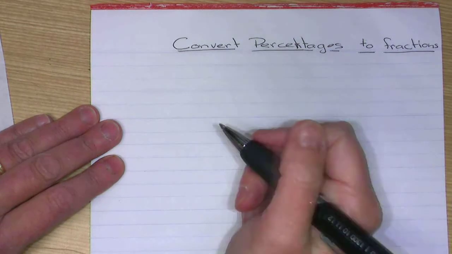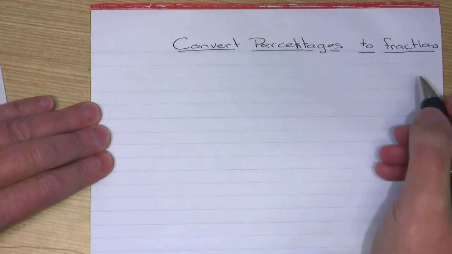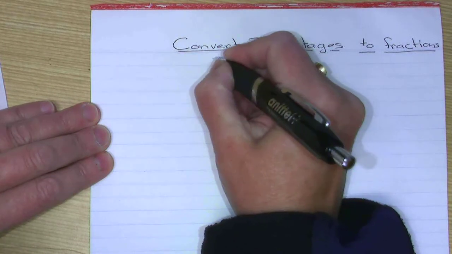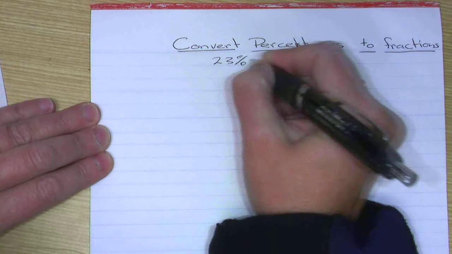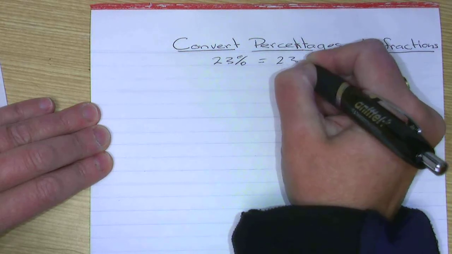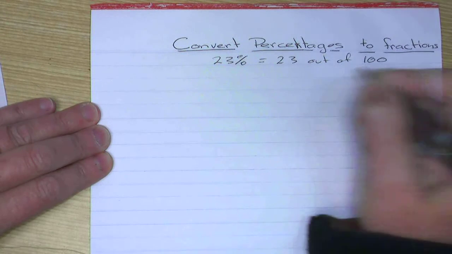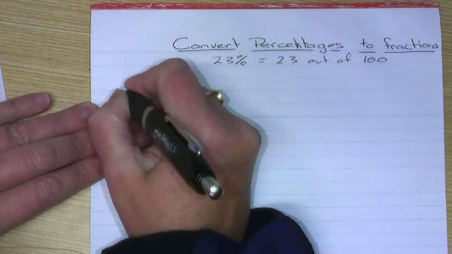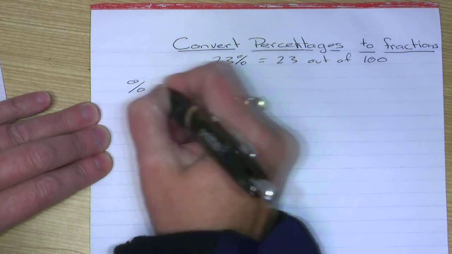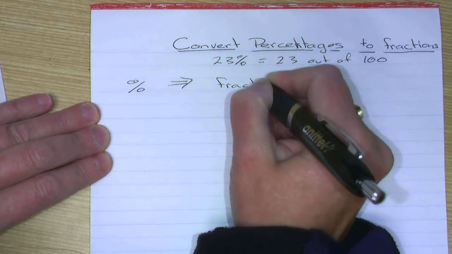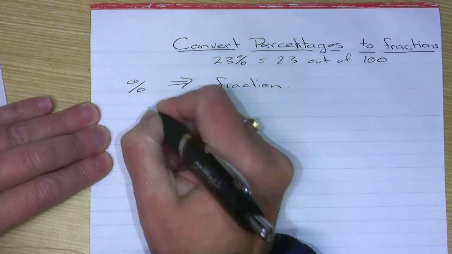So in this video I'm going to show you how to convert percentages to fractions and fractions to percentages. You know that if I have 23%, that means 23 out of 100. So that helps us from where we're going. So if we're going to go percent to a fraction, I'll take my example of 23%.